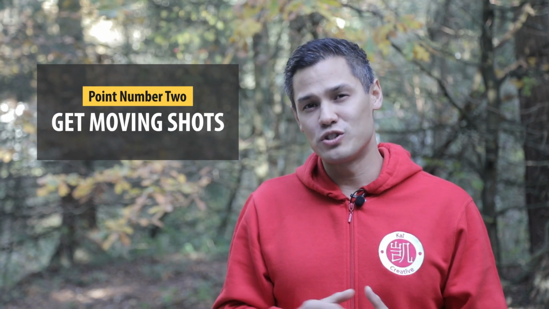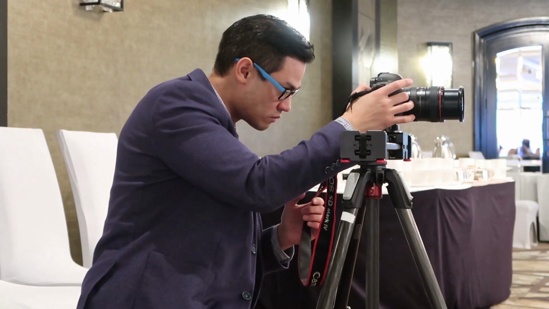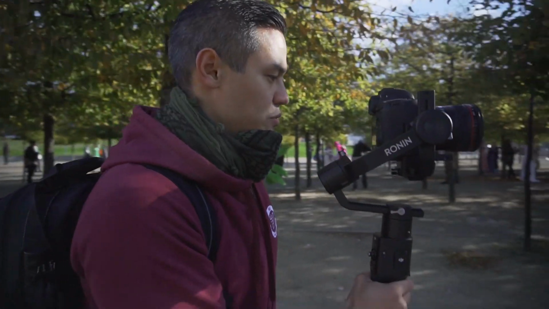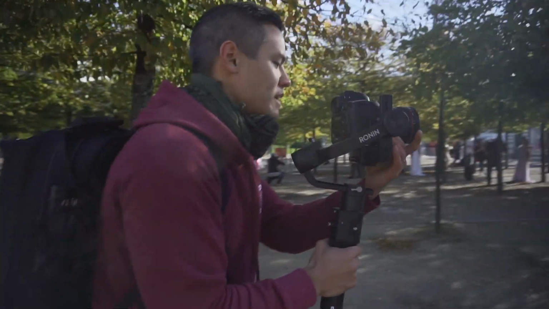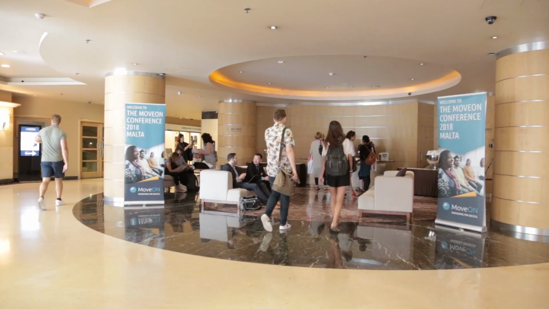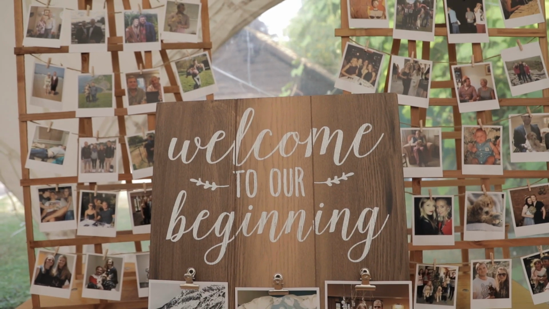Now this brings us on to our second point. Get controlled moving shots. So this would include parallaxing shots on the slider, smooth glide cam and gimbal shots, jib crane shots. Subtle controlled camera movement, especially something like a parallaxing shot, can make the most boring scene seem interesting.